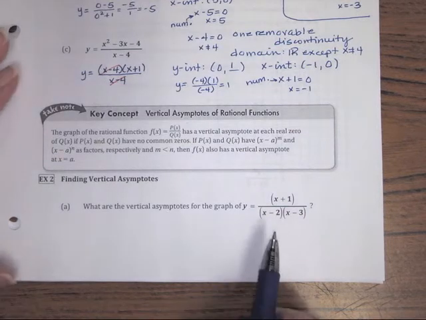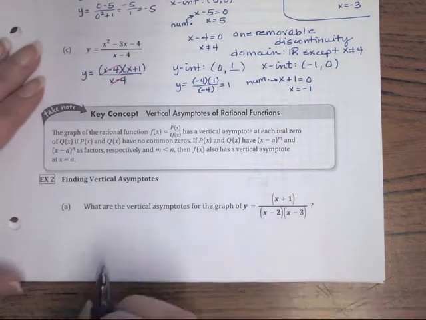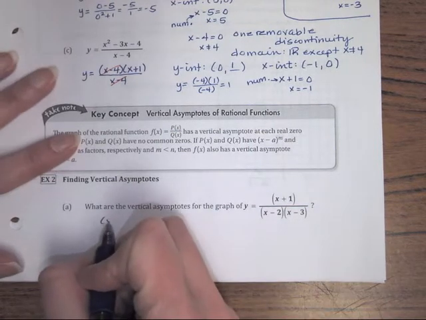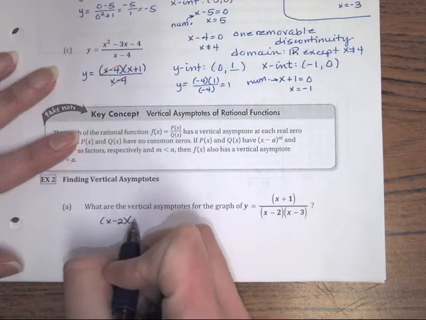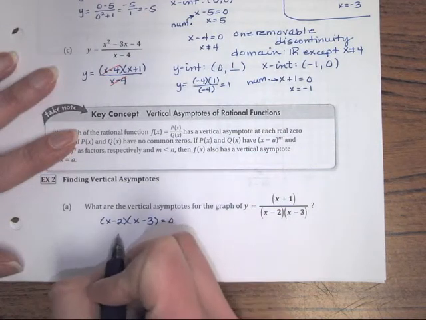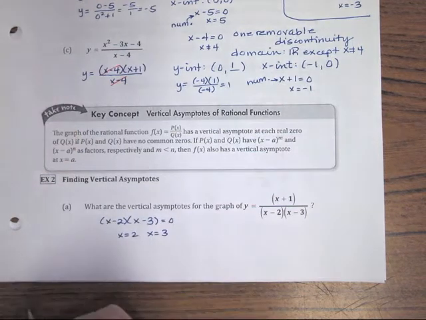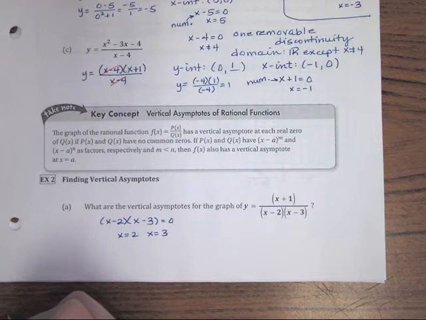All right, so if you take a look at this particular function right here, what we would do is take x minus 2, x minus 3, equal to 0, which means x equals 2 and x equals 3, right? Okay, those are actually your vertical asymptotes.